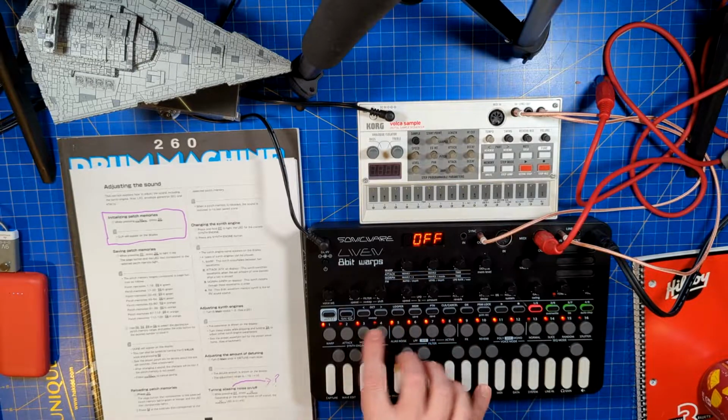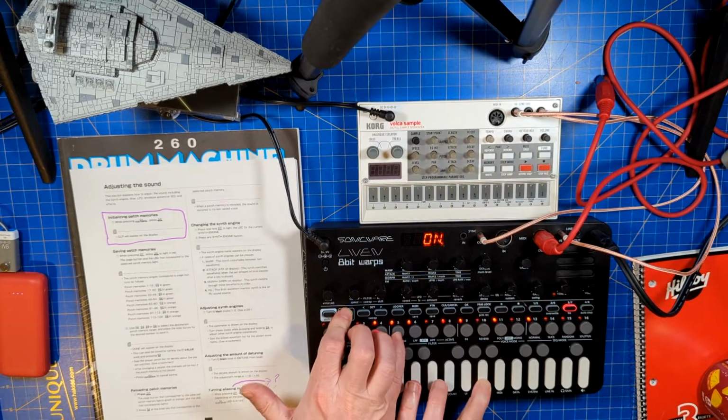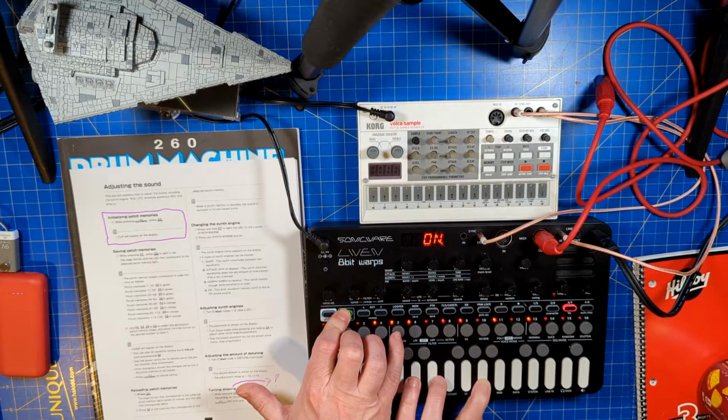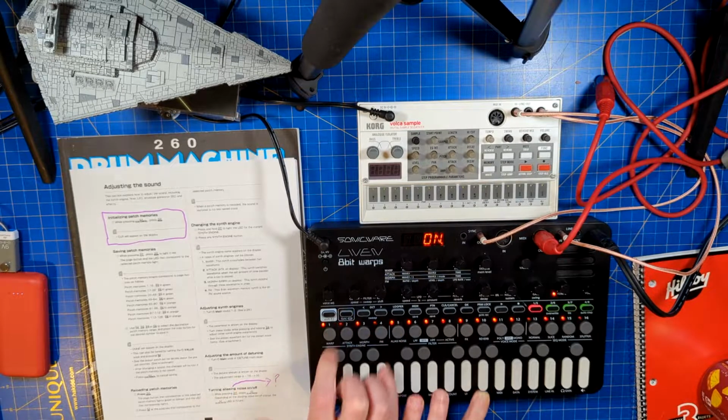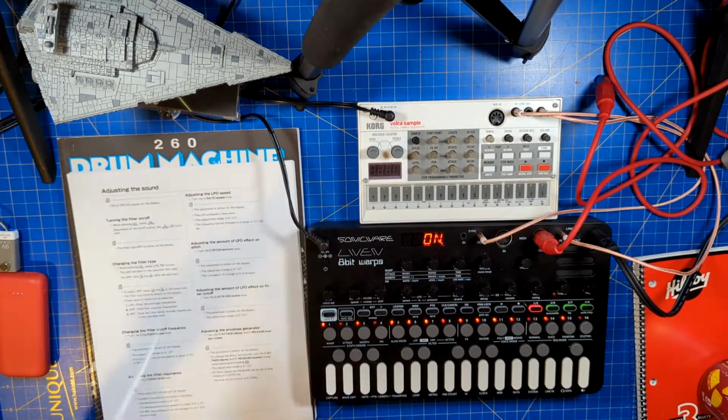A little bit. It's not too obvious. Anyways, you can play around with that setting there.